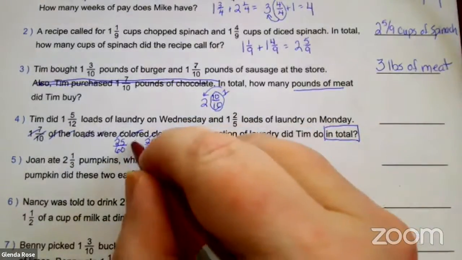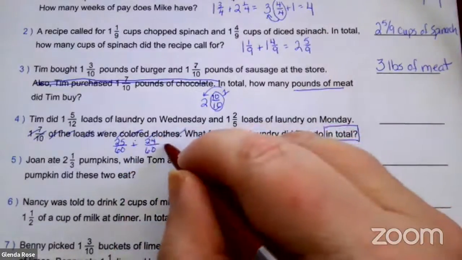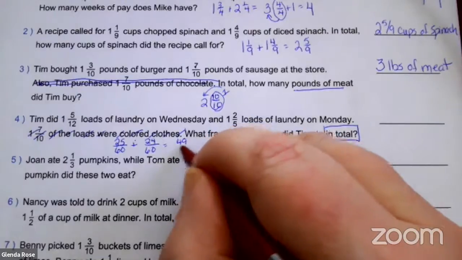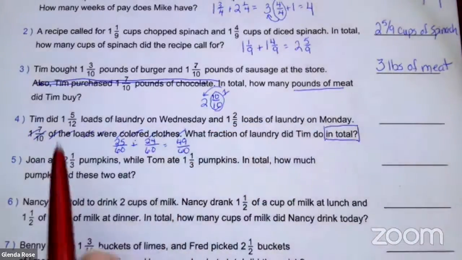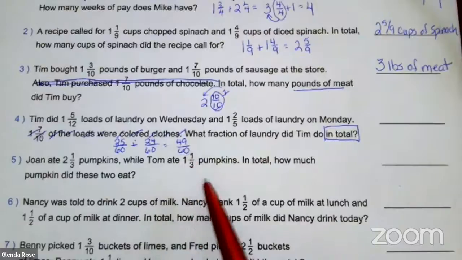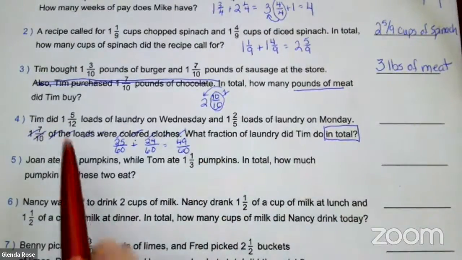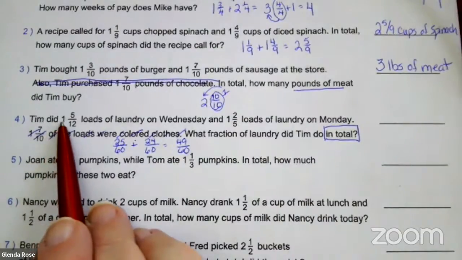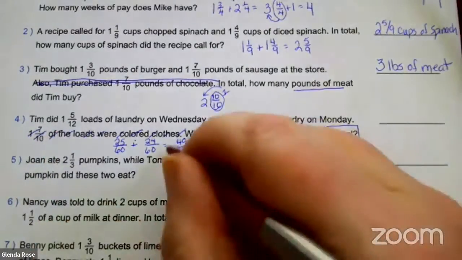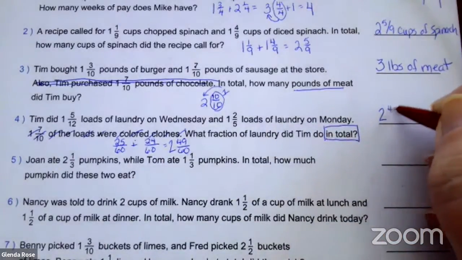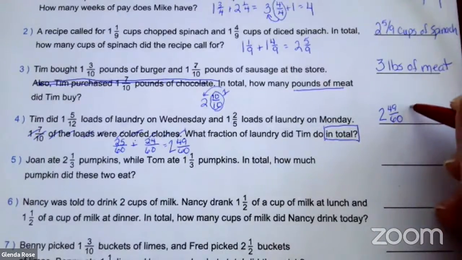All right, so 25 60ths and 24 60ths is 49. 24 and 25 is 49. 49 60ths, and that's not able to be reduced, and it's also not improper, so we can just leave it alone. So then we add our whole numbers. 1 plus 1 is 2. So we have 2 and 49/60 loads of laundry done.